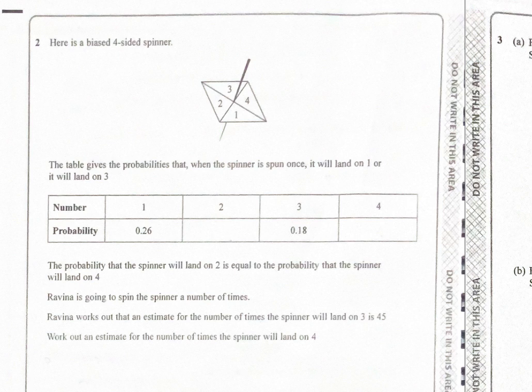To find an estimate for the number of times the spinner will land on 4, we need to find the probability of 4 and the total number of times. It's given that the probability of 2 equals the probability of 4, and we know that the sum of all probabilities equals 1. So if the probability of 4 is x, the probability of 2 equals x. Now if we add all, we get 1.